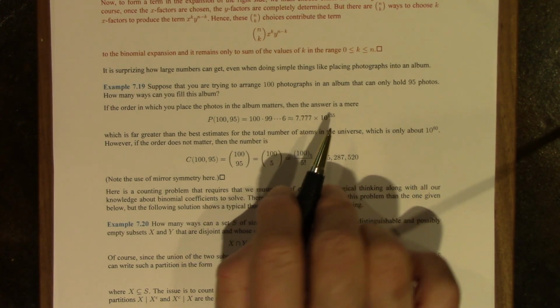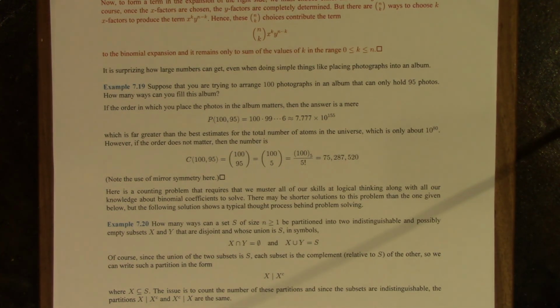155. This number is a monster. It is far greater even than the best estimates we have for the total number of atoms in the universe. That estimate's somewhere around 10 to the 80. So this number is gigantic.